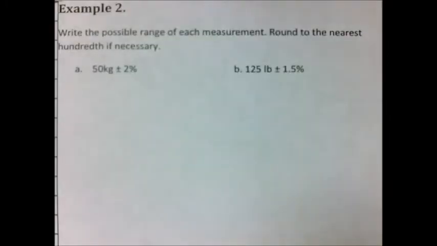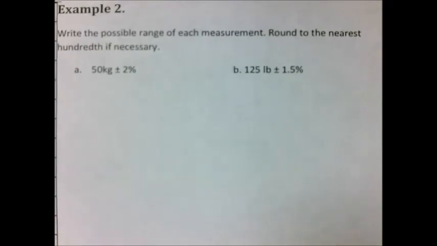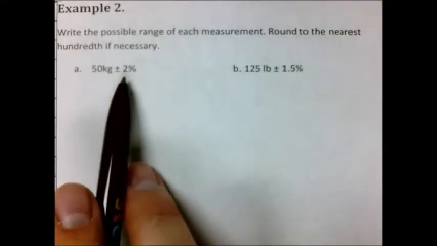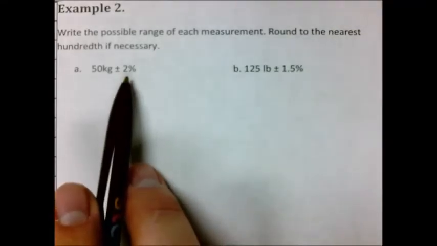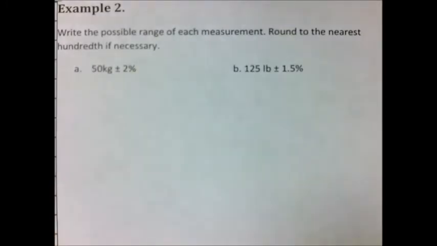All right, example 2 adds a little step into these problems. It says to write the possible range of each measurement, rounded to the nearest hundredth if necessary. We're going to do A first, and A says that we have 50 kilograms. That's what every measurement is supposed to be, with a plus or minus of 2%. It doesn't give us an exact measurement, so we have to figure out what that measurement is.